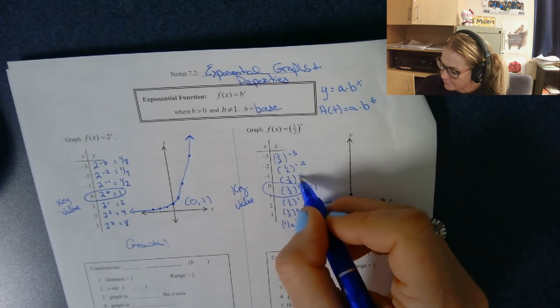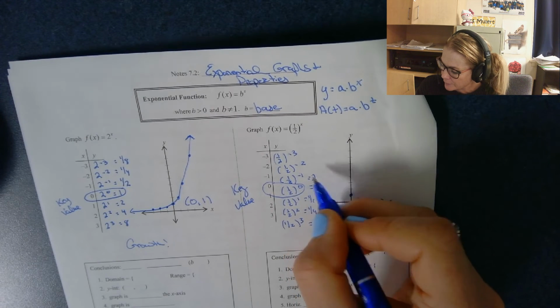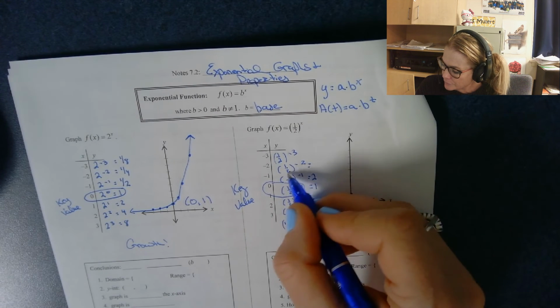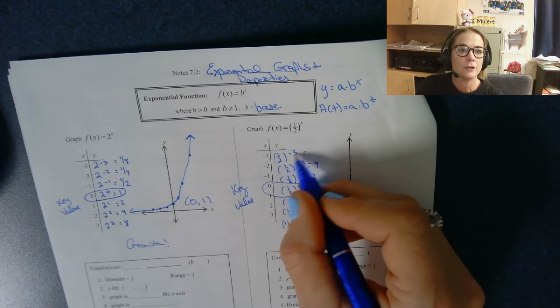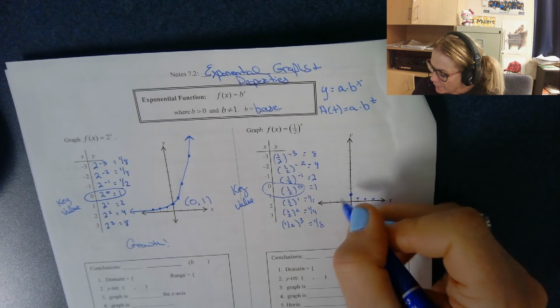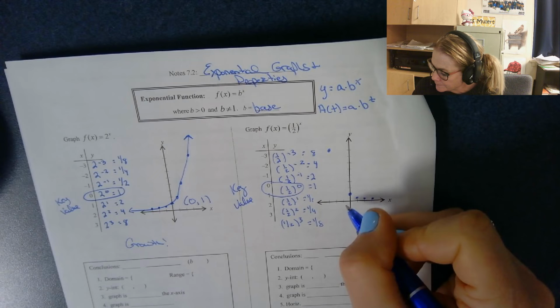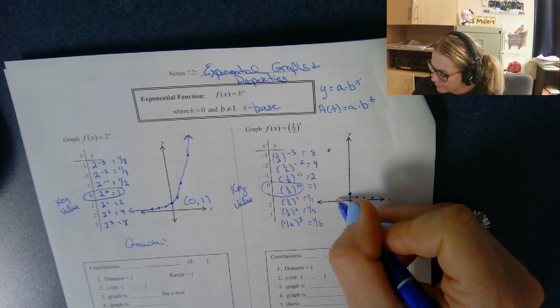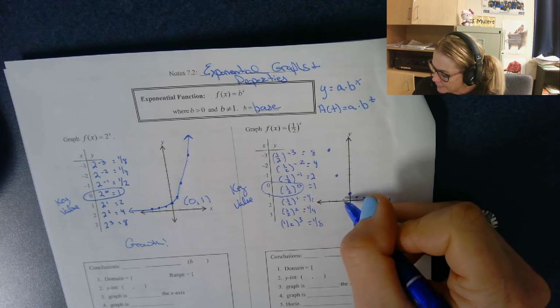All right, but on the left side, this 1/2 to the negative 1 power, it's going to reciprocate that. So this is just going to be 2. This is going to be 2 squared, but reciprocated. And this is going to be 2 cubed, but this negative says, hey, reciprocate. So now on the left-hand side at negative 3, I'm at 8. At negative 2, I'm at 4. And at negative 1, I'm at 2.